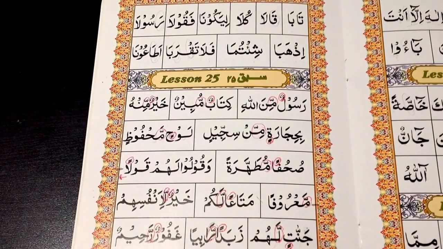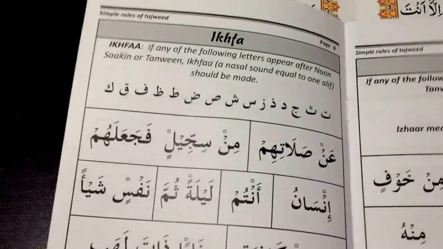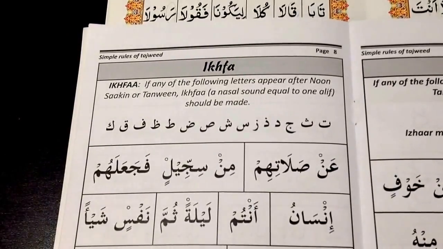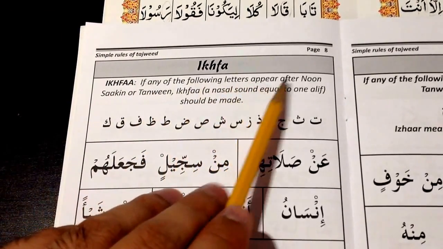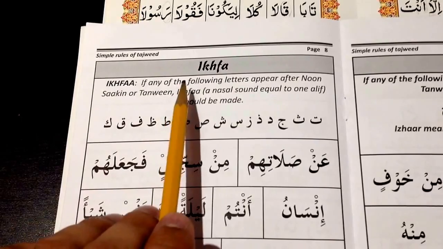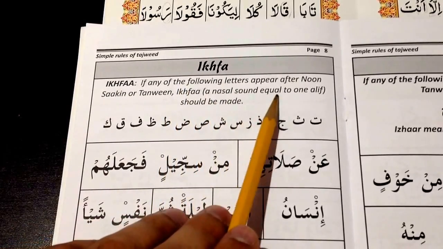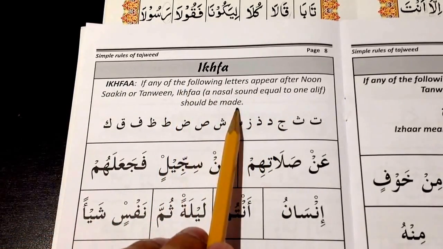Bismillahirrahmanirrahim. Lesson 25. This lesson teaches us about Idgham of Nun Sakin and Tanween. Now, what is Idgham of Nun Sakin and Tanween? It's similar to Ikhfa of Nun Sakin and Tanween. I'm not sure if you remember, we learned previously that Ikhfa is that if any of the following letters appear after Nun Sakin or Tanween, Ikhfa, a nasal sound equal to one alif, should be made.